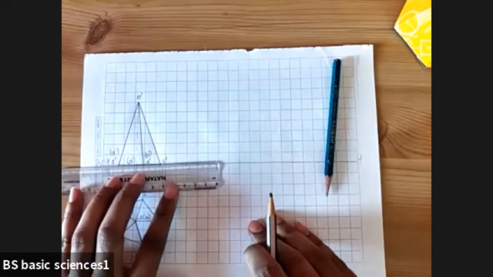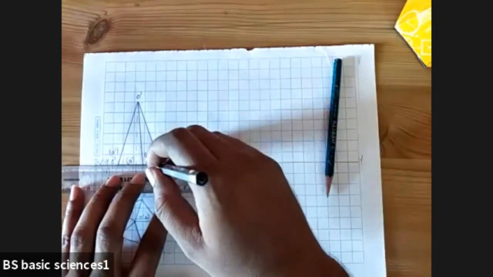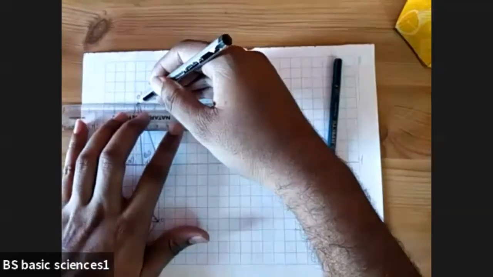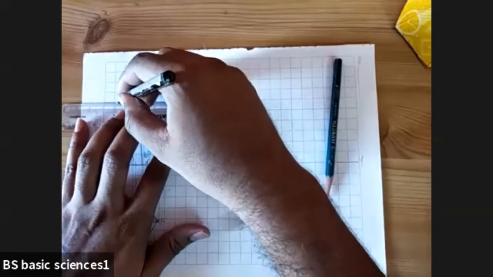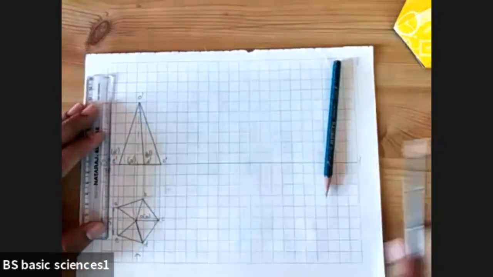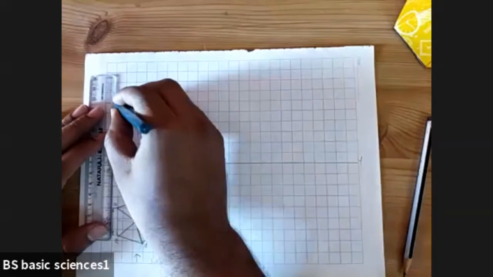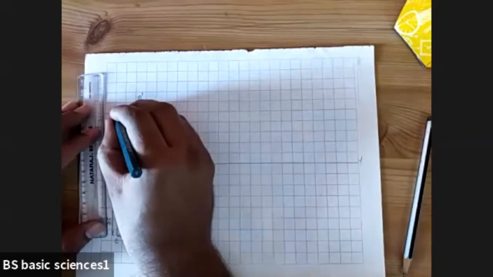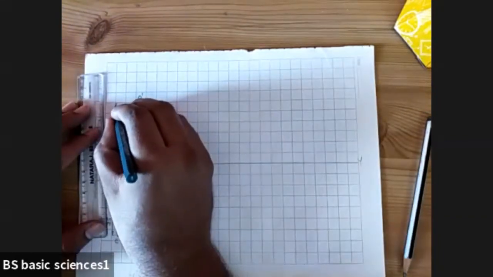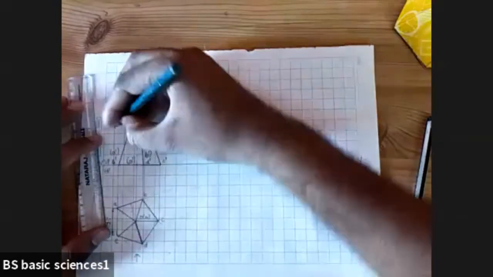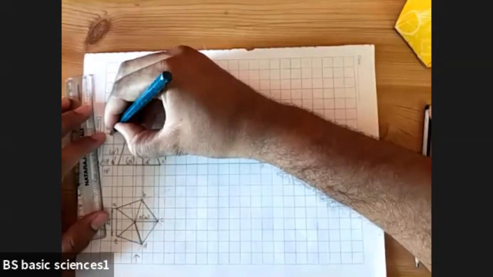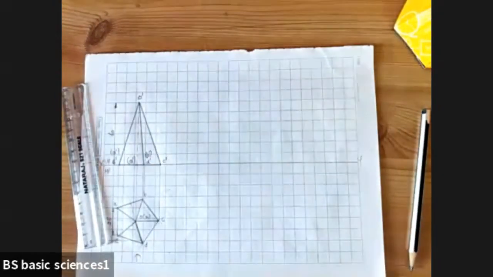So show the height of the pyramid. What is the height of the pyramid which is given to you? It is 60 mm. Draw the dimension extension lines from the apex and from the base. So this is the height which he has given you, 60. Fine, done.